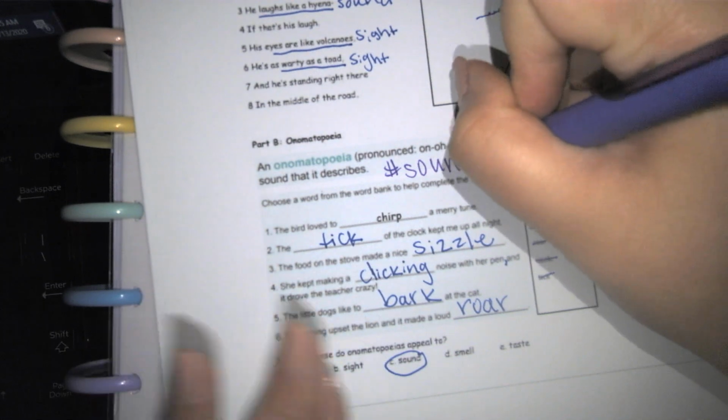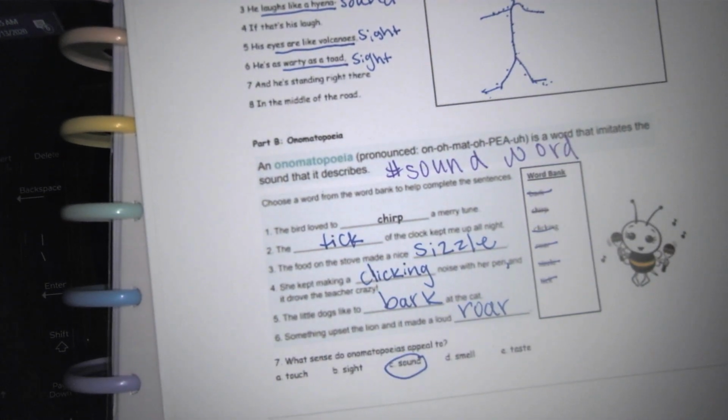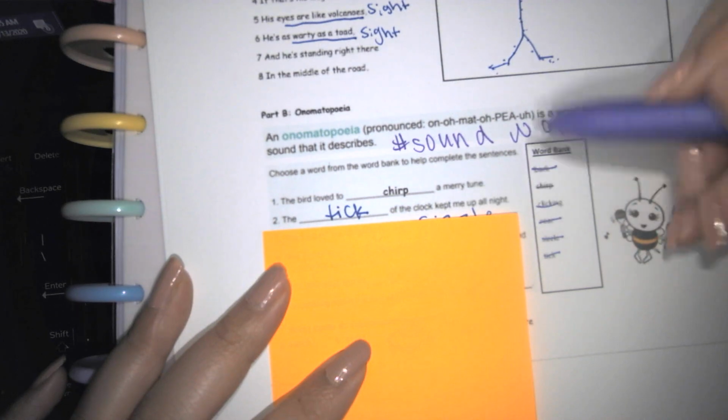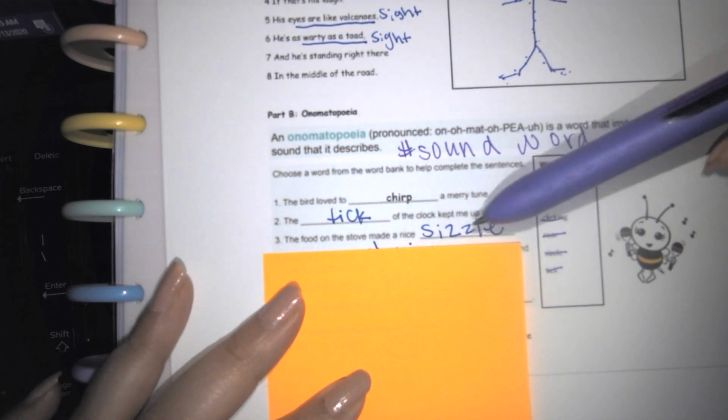So again, an onomatopoeia is a sound word. Let's go ahead and check what you got. Number 2 says, the tick of the clock kept me up all night. 3, the food on the stove made a nice sizzle.